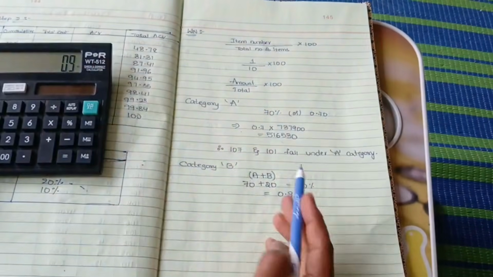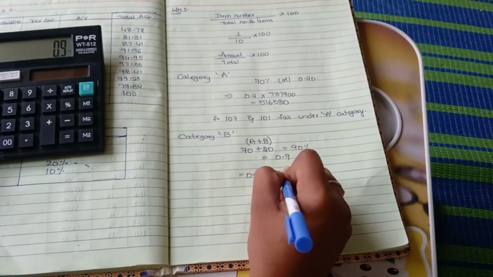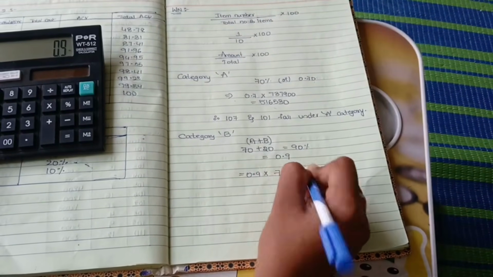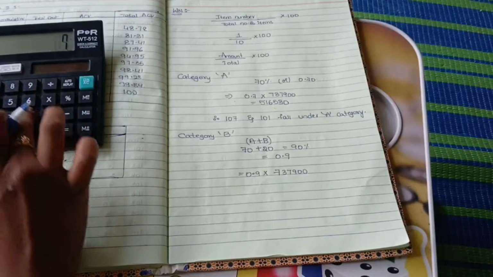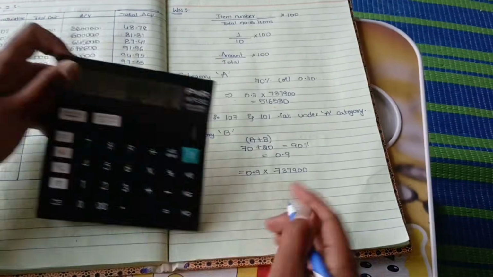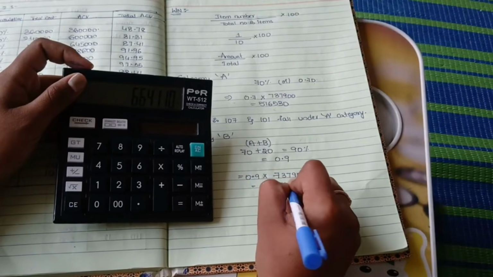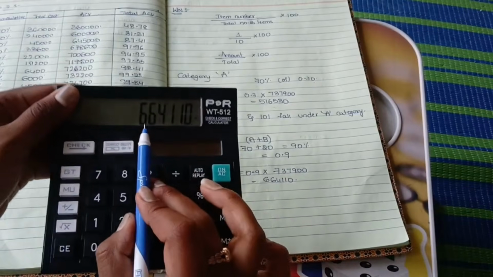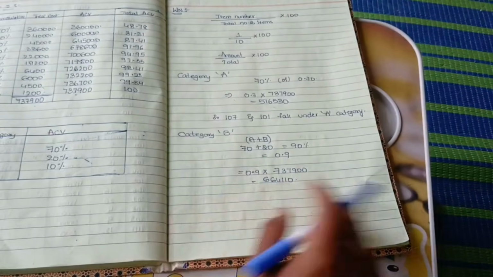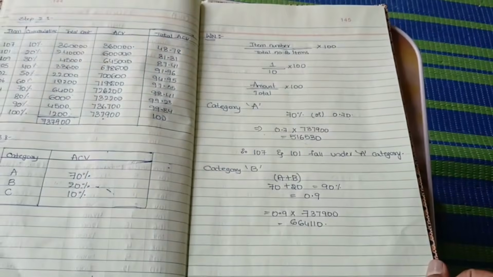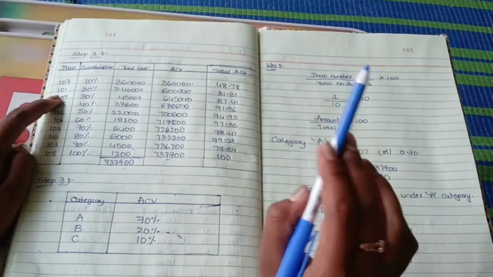So what we need to do, same way: 0.9 into what is the total? 7,37,900. So 0.9 into 7,37,900, if you do it, how much are you getting? 6,64,110. See here in the question, 107 and 101 are in A category.